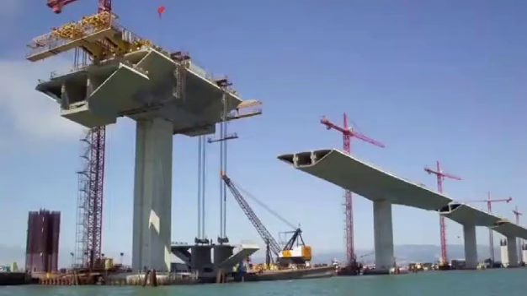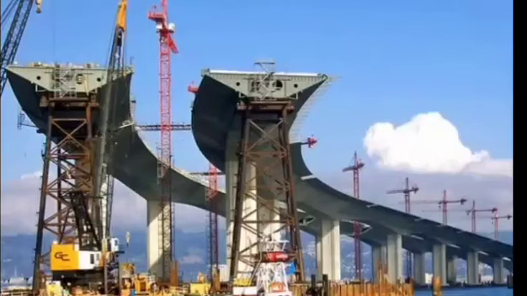Real-life applications relating pressure and depth. Bridge construction. In bridge construction, depth and pressure are crucial factors affecting structural integrity and stability, particularly when dealing with water bodies.